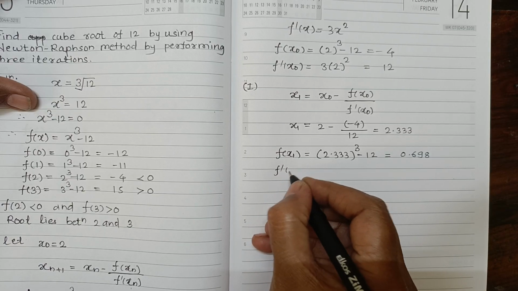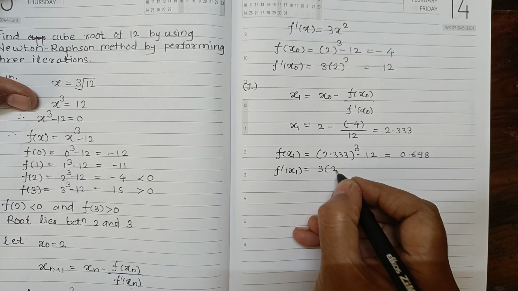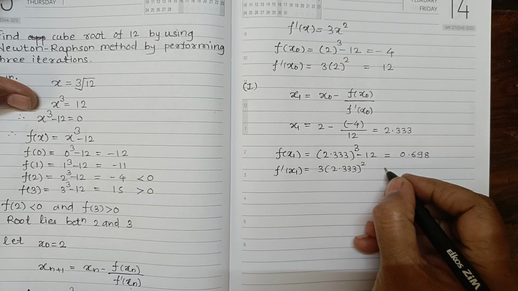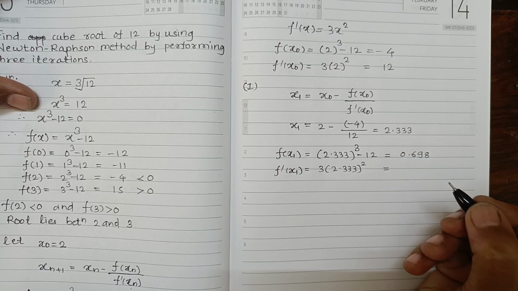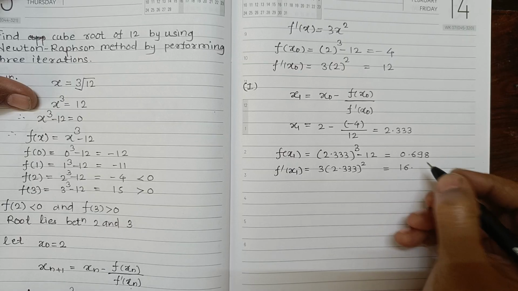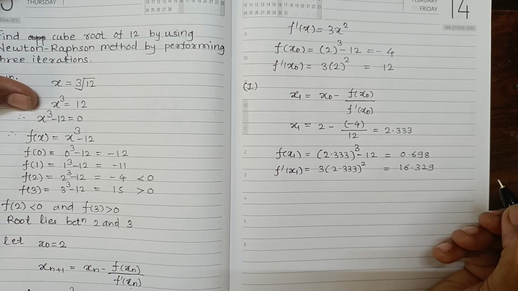Now f dash of x1 is equal to 3 into 2.333 square is equal to 16.329.